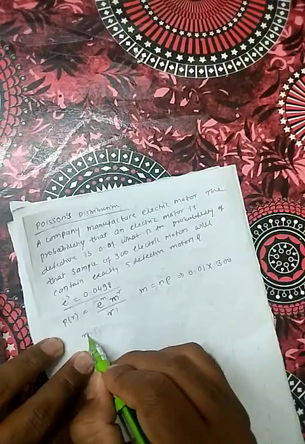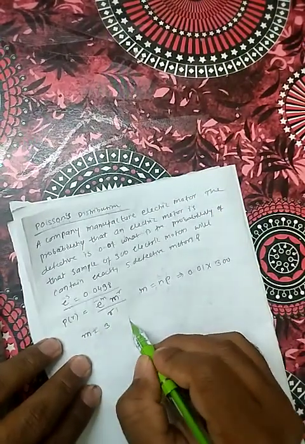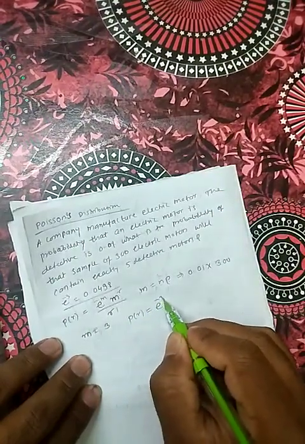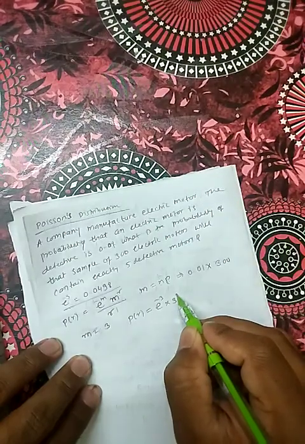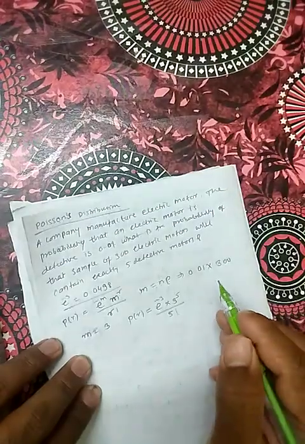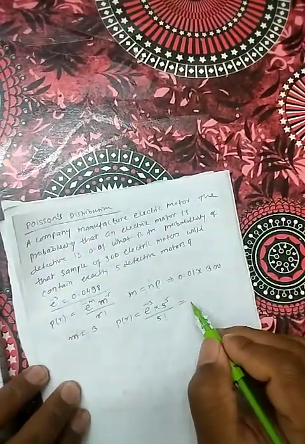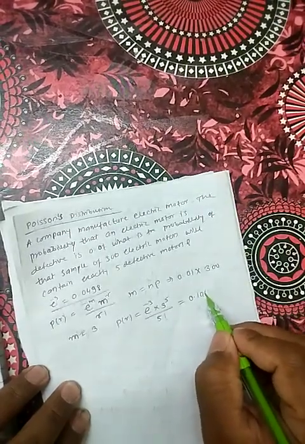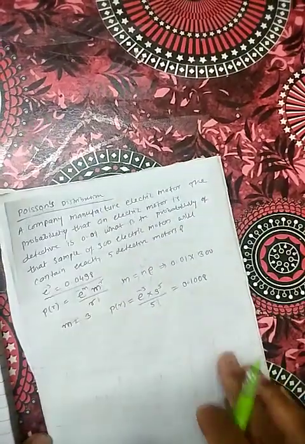So mean m is equal to 3. So P(r) equals e^(-3) into 3^5 divided by 5 factorial. After simplifying this equation, we get the probability of r occurrences as 1.008.